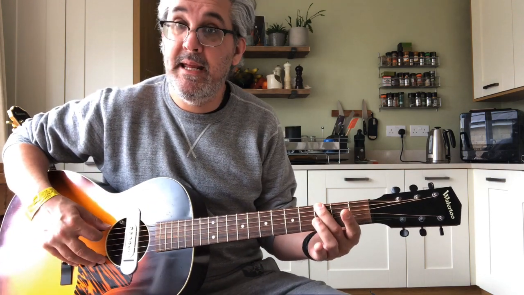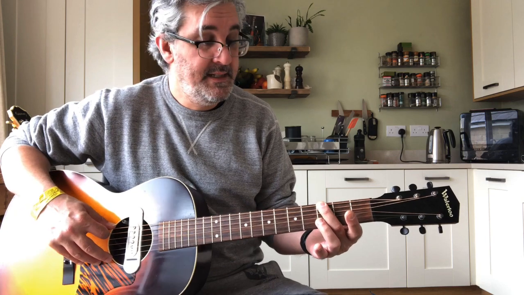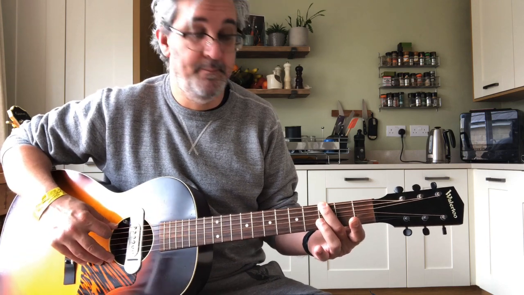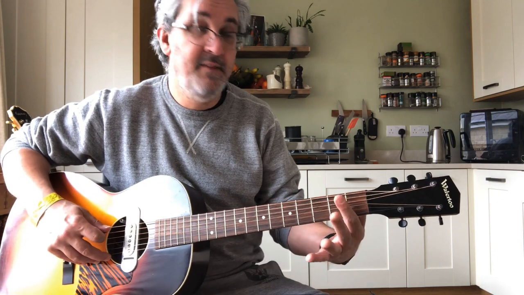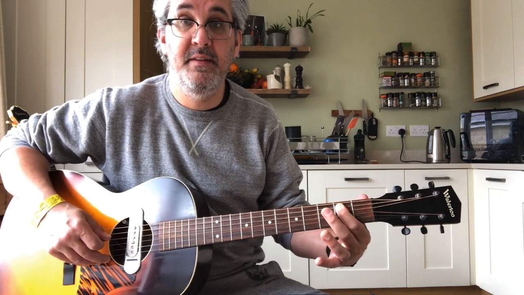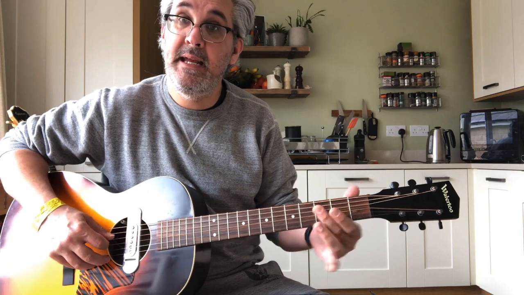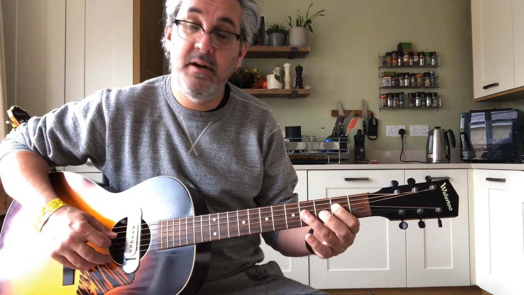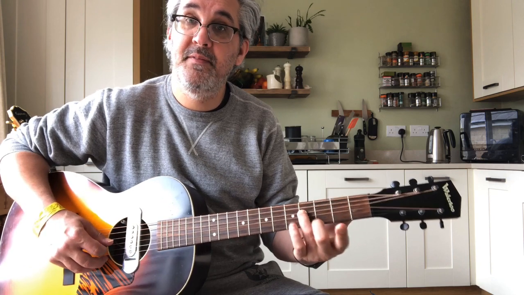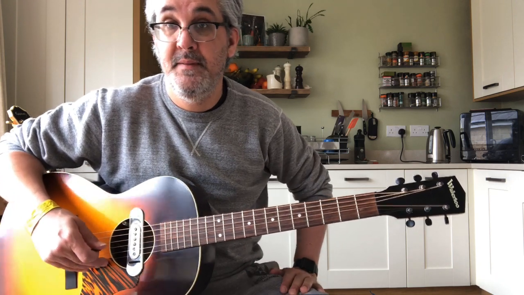And I'm going to play here a G major scale, starting at the 3rd fret of the bottom E, then coming up to an A, 2nd fret of the A, 3rd fret of the A, open D, 2nd fret of the D, 4th fret of the D, and then open G. There is one octave of a G major scale.